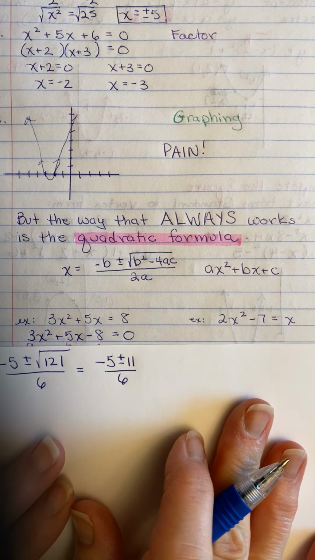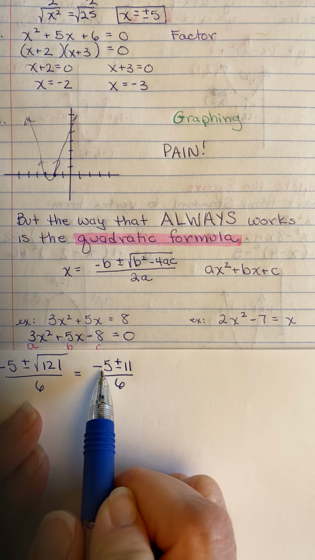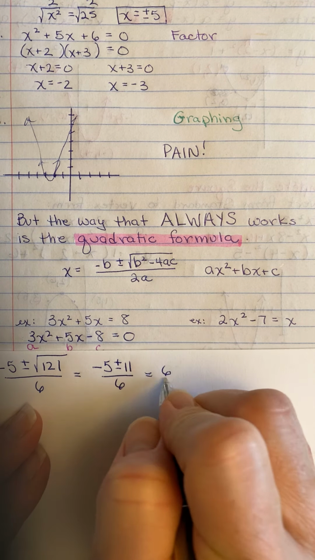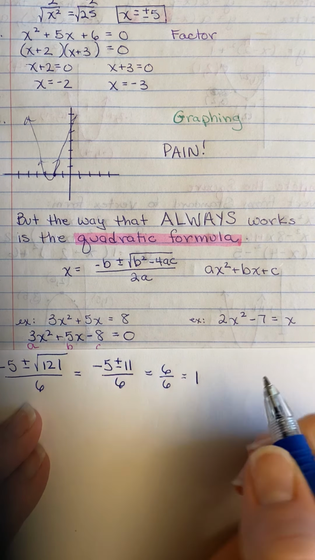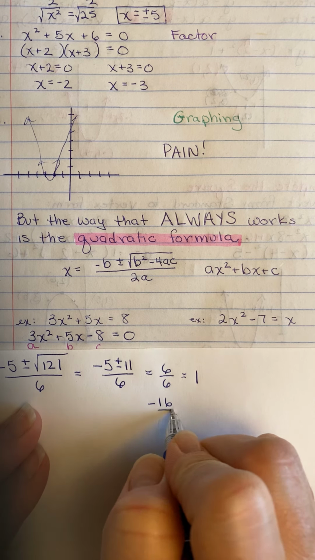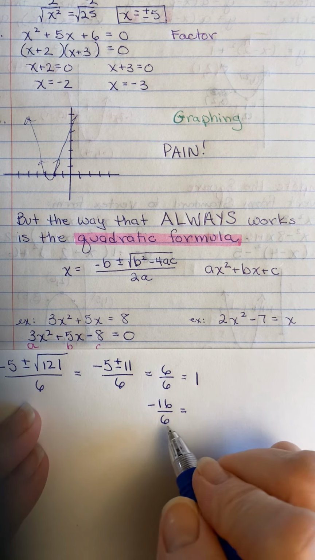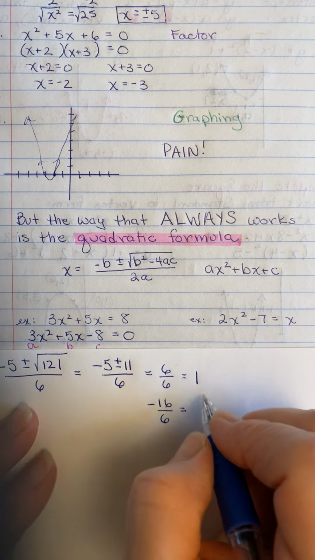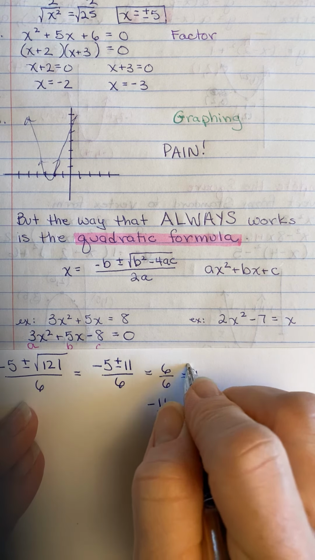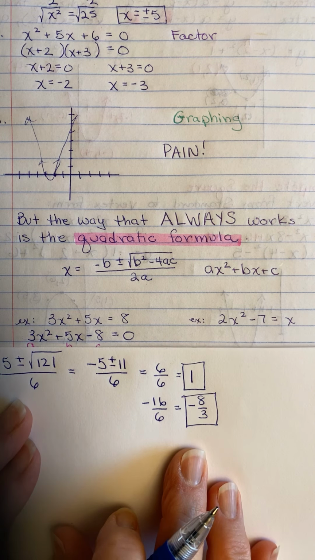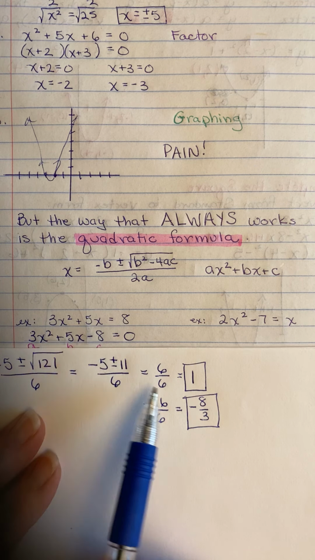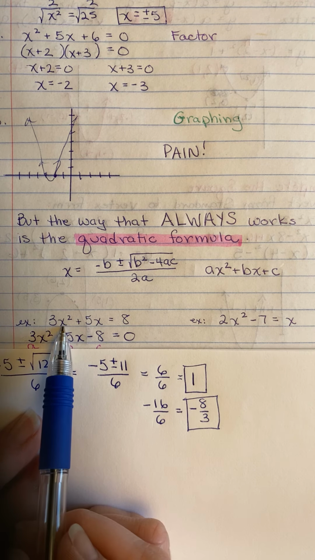And now we got to break this down and do this 2 times. Negative 5 plus 11 is 6. Negative 5 minus 11 is negative 16. So if we divided both by 2, this would be negative 8/3. And there we are. Those are the 2 roots, the 2 solutions to this quadratic. If we put them in here, they would both be equal. We could check the 1 real quick.